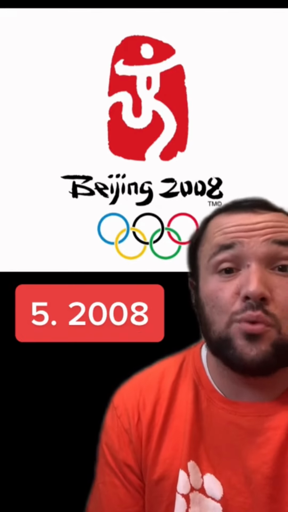Number 6 is 2000. Very similar concept to the last one, so obviously I like that one, and then the font that they used for the word Sydney 2000 just looks so cool. Number 5 is 2008, another one where you've got the athlete up top to represent the games, and then the font has a unique design that also represents the country where the games were played.